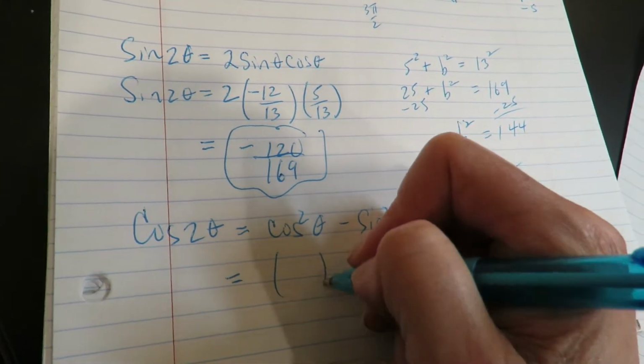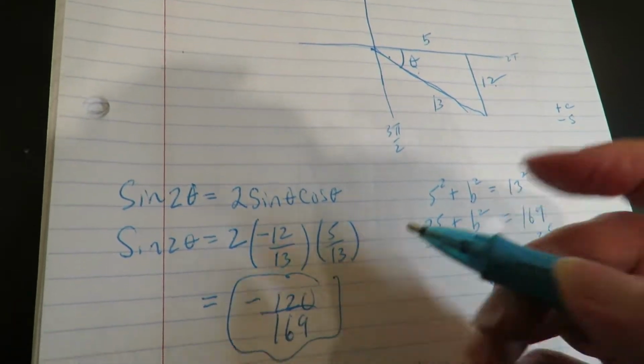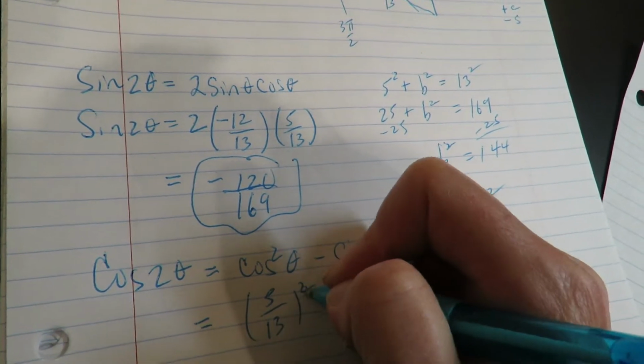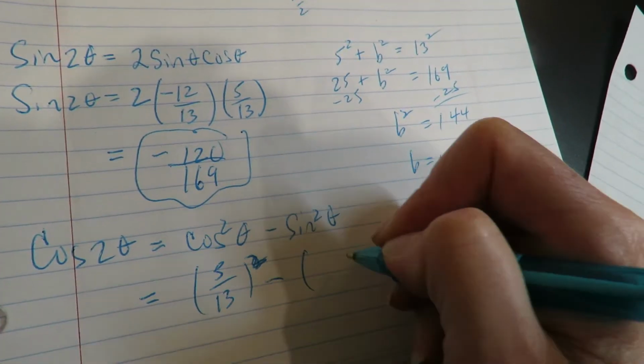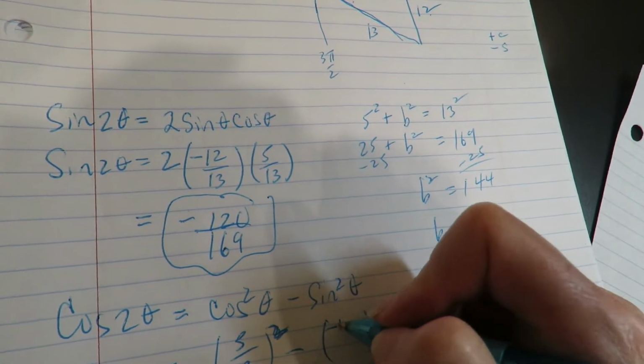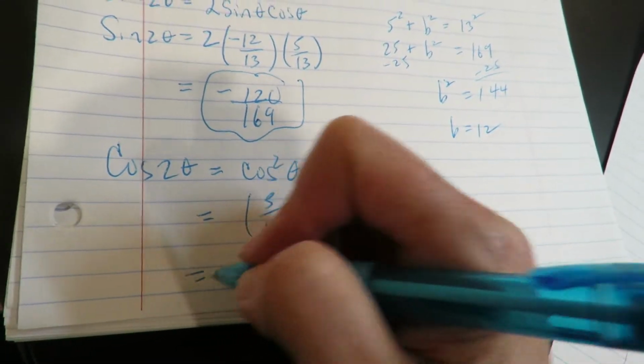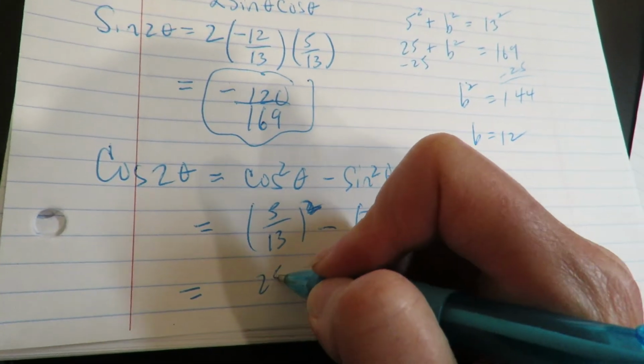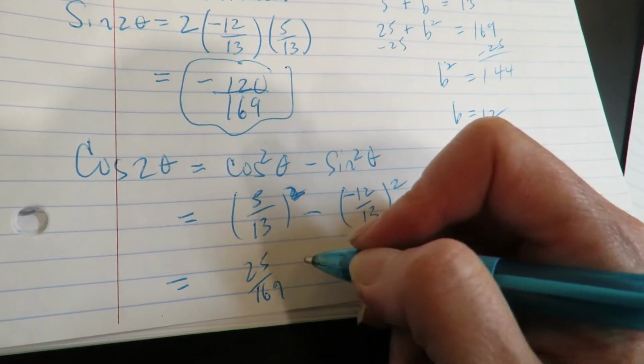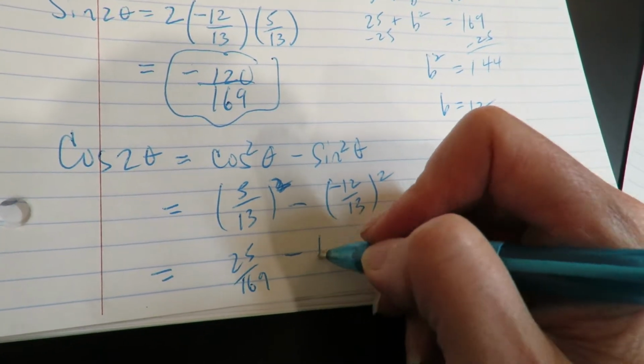All right, so I'm going to do cosine of theta, and then I'm going to square it. So we already know the cosine is 5 over 13, but just make sure you square it. And then sine we figured out was negative 12 over 13. Just make sure again that you square it. All right, so 25 over 169 minus, that negative will cancel out.